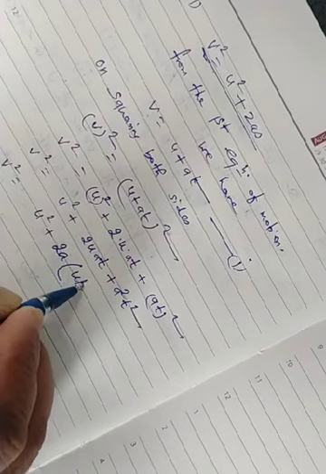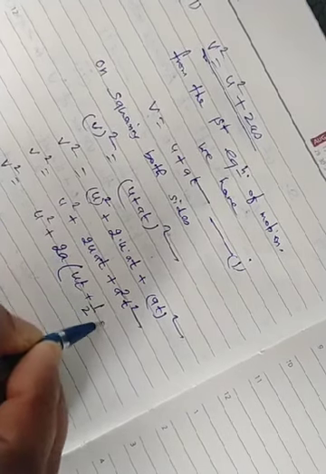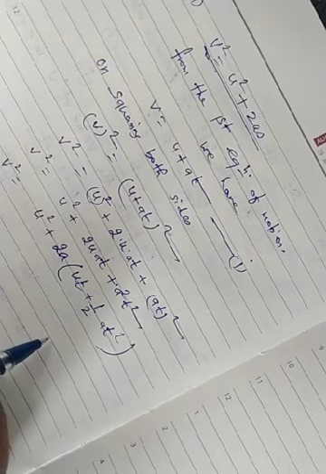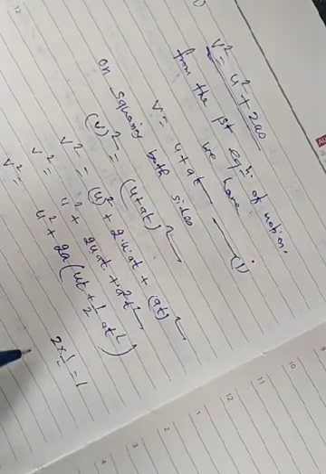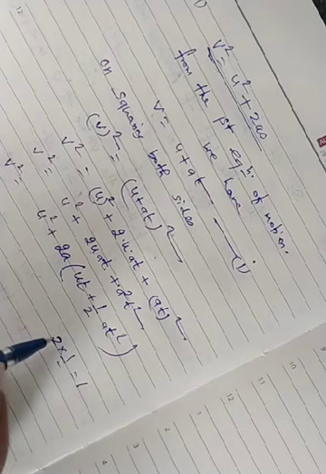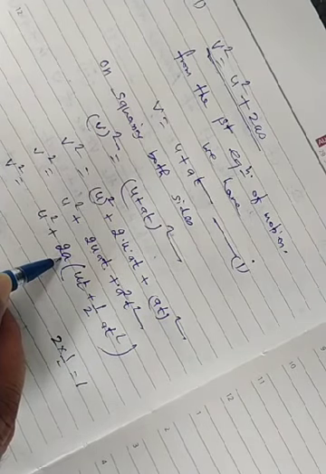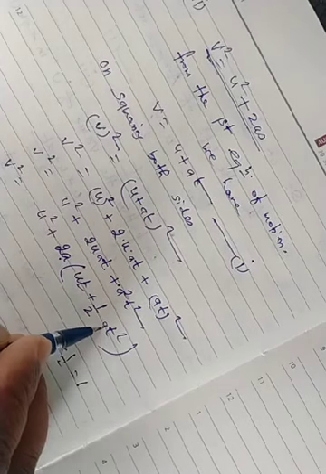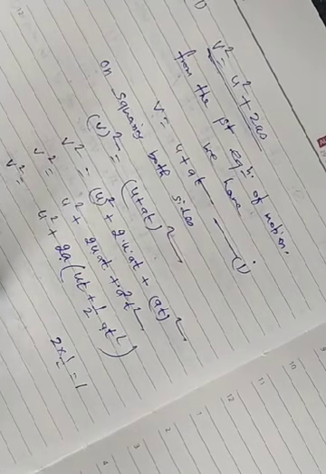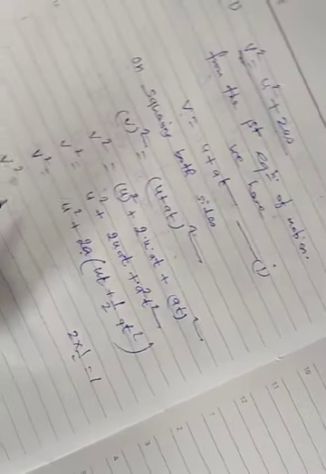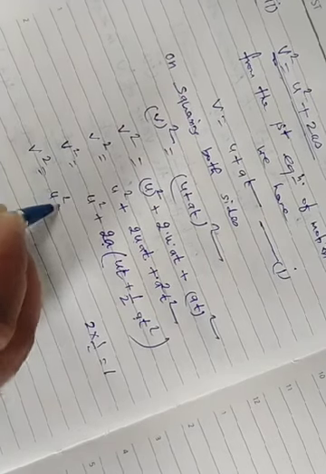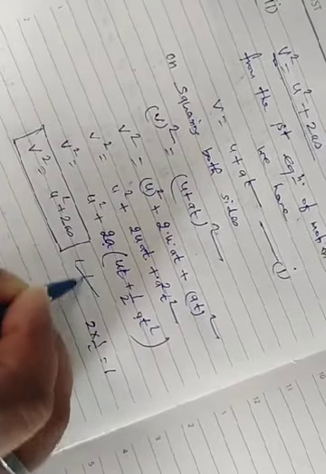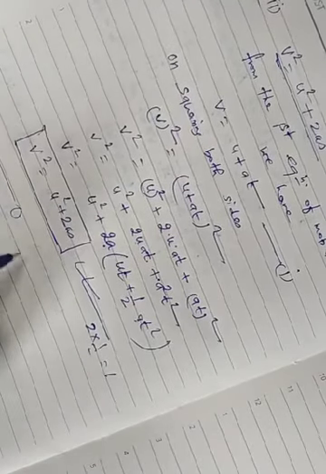You will say ut plus half at square. How half? Because this is 1. If nothing is there, so 2 into half, can it make 1? Alright. And one acceleration term is taken as common, so 1 is kept inside, so half at square. So v square equals u square plus 2as. So this is the third equation of motion, students. Okay, thank you. That is it.